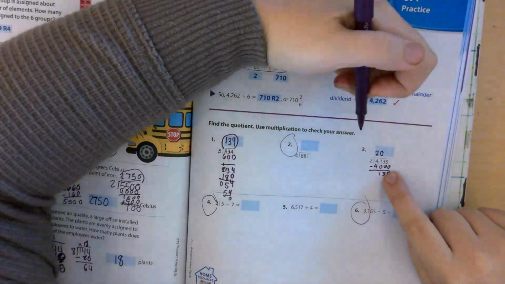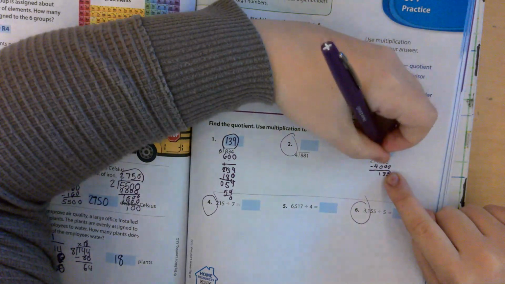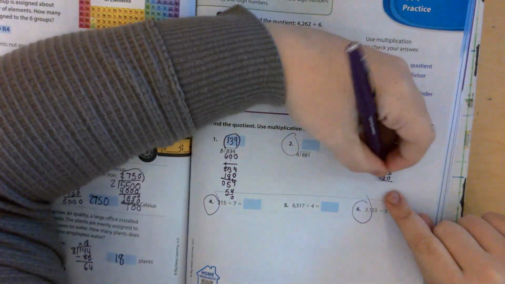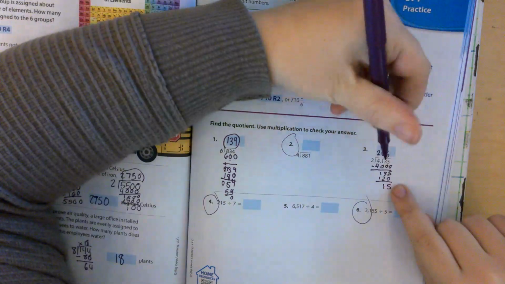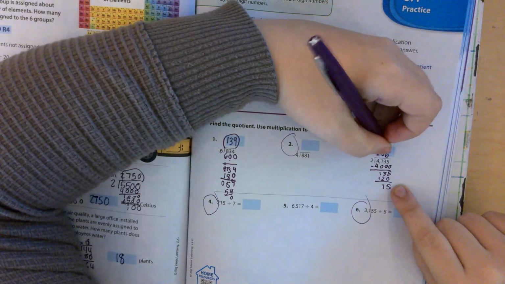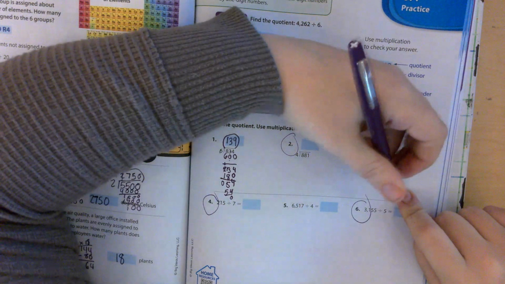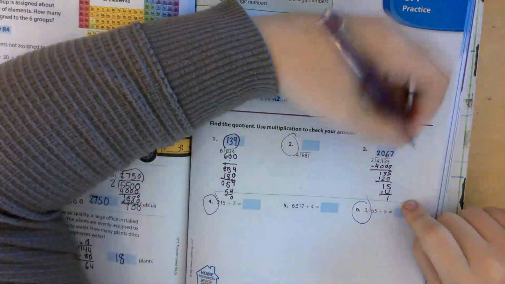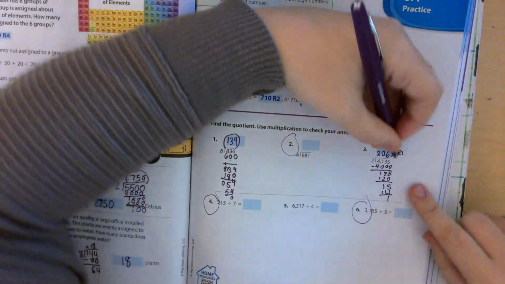Can 2 fit into 13? How many times can 2 fit into 13? 6 times. 6 times 2 is 12 with a 0 on the end. I subtract that. Can 2 fit into 1? No. Can 2 fit into 15? Yes. How many times? 7. 2 times 7 is 14. 15 minus 14 is 1. So what's your answer? It is 2,067 remainder 1. You had 1 left over. Make sure you include that.